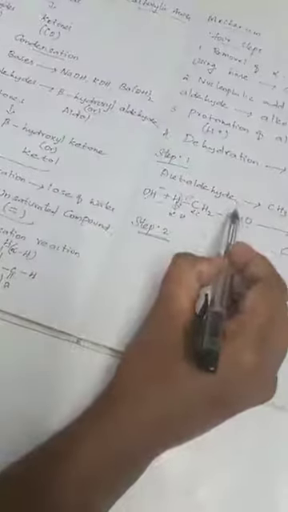So in step 2, we are going to add this carbanion or nucleophile to another aldehyde. Our rule is we need to use 2 moles of aldehyde, then only we will get the product. One mole we already added. In the second step we are using 1 more aldehyde, right?